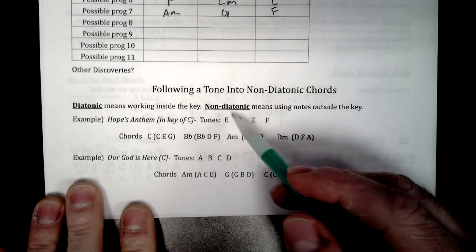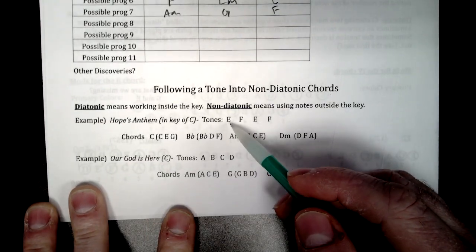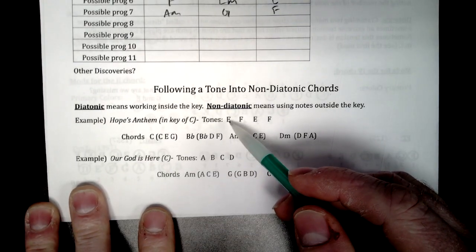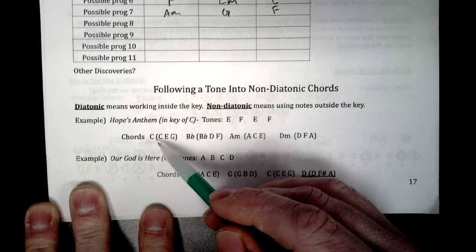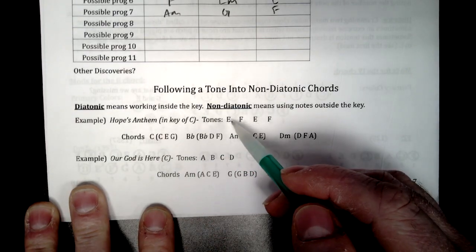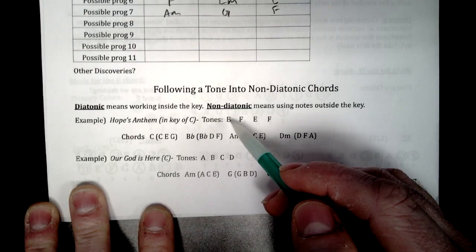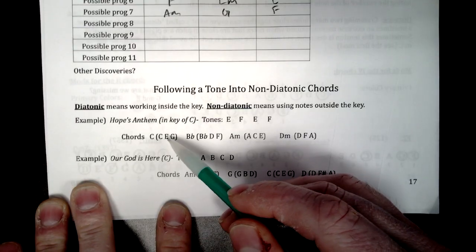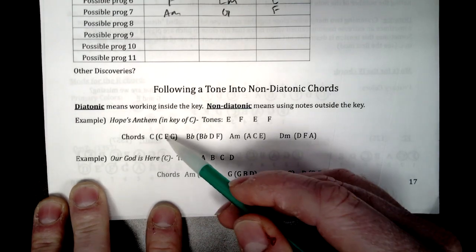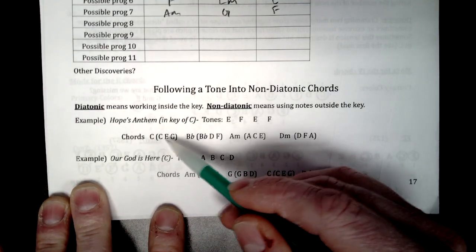Okay, so here's some theory. If we're in the key of C, which that song is, the tone, the pitch, the note of E, chords that have E in it would be A minor, E minor, and C. But they chose to go with the root to start off the phrase. That's a very common thing to do because it's home base.